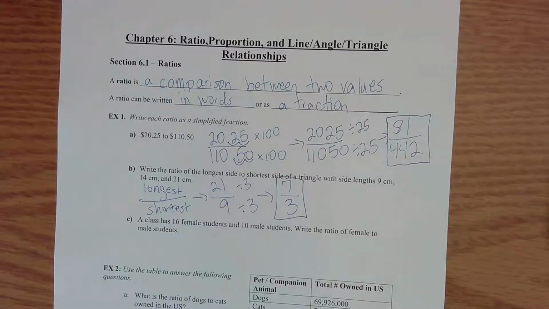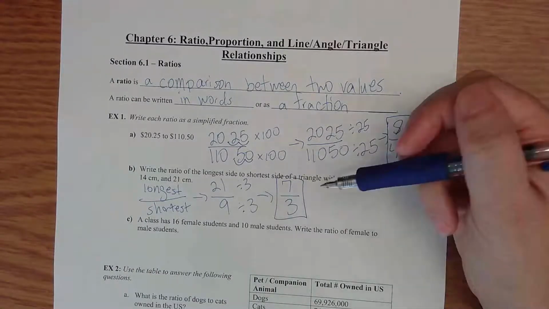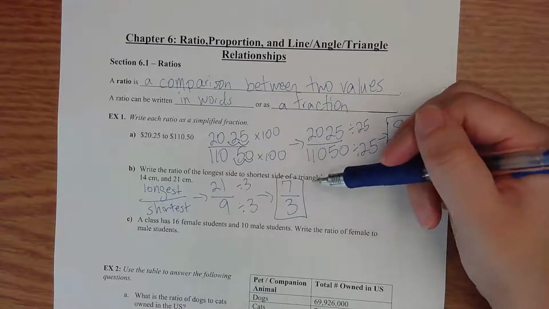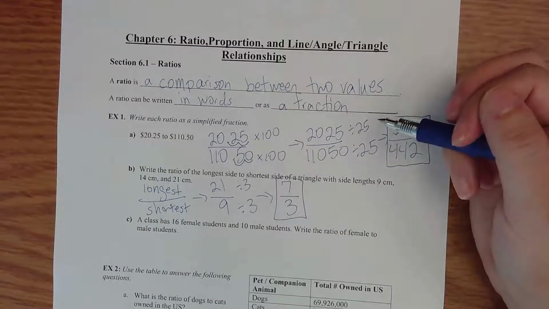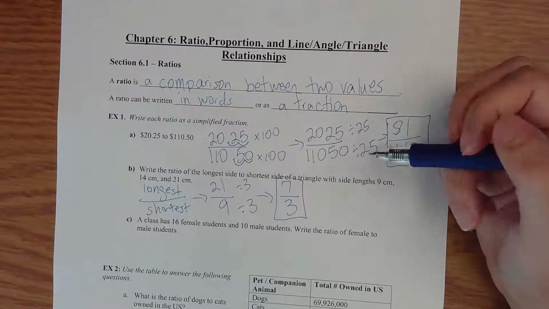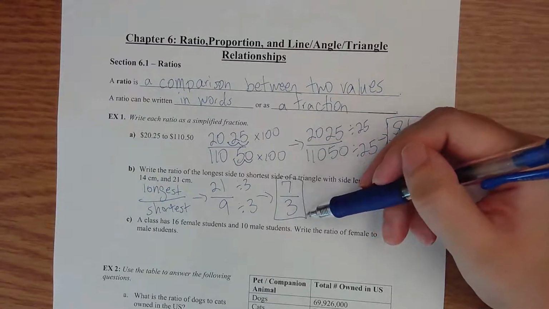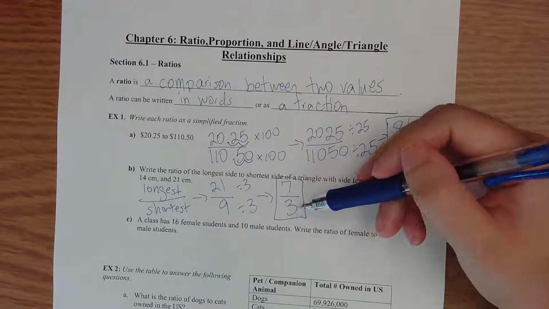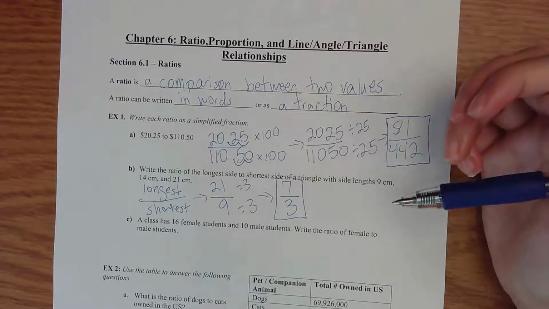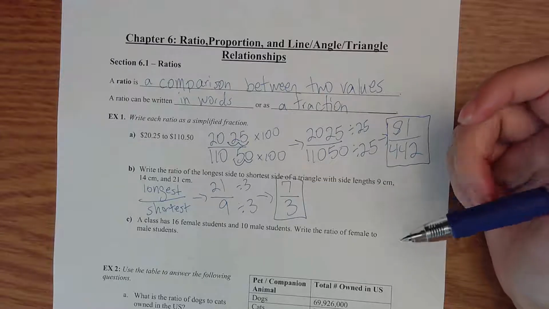For those of you tempted to make it into a mixed number, do not do that. We're comparing two values, so we're doing 7 to 3. And so you want to leave it like that, okay? If you ever get to an integer for whatever reason, let's say that we got like 7 over 1, you would still write it with a number on top and a number on bottom. You would say 7 to 1, not just 7, okay?